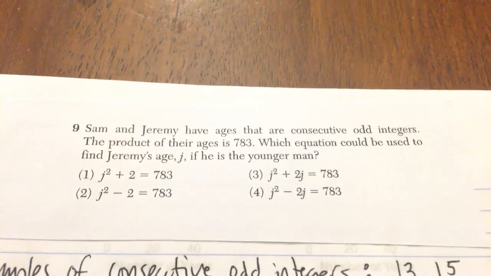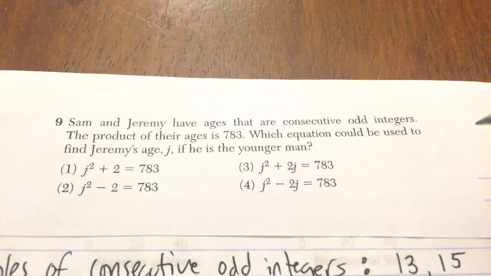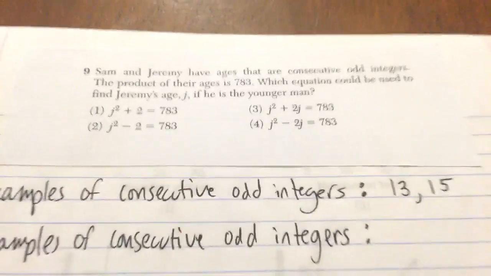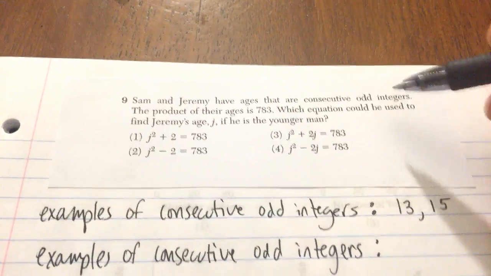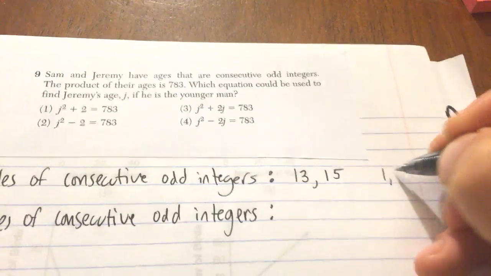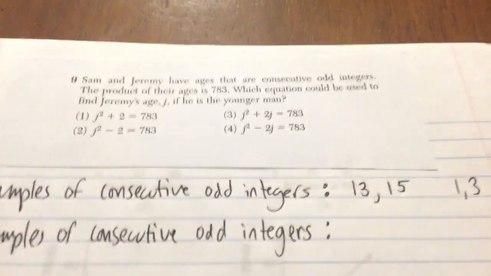Number 9, Sam and Jerry have ages that are consecutive odd integers. The product of their ages is 783. Which equation could be used to find their age? Examples of consecutive odd integers are 13 and 15, 1 and 3. These are examples of consecutive odd integers. They're in a row, they're odd.